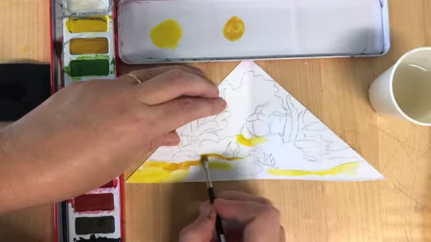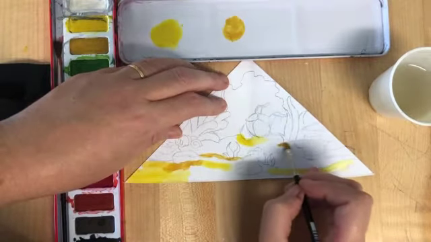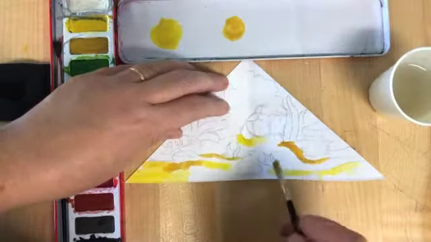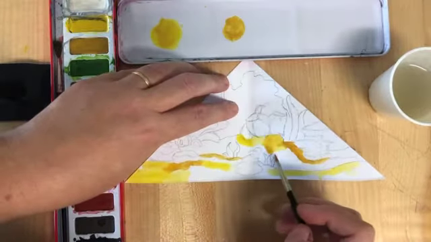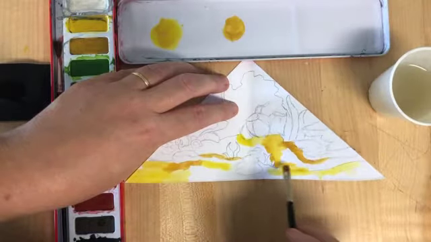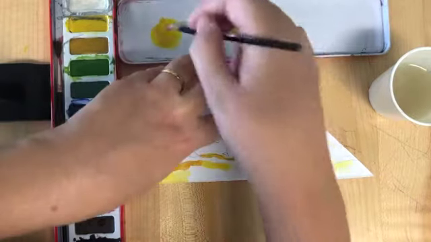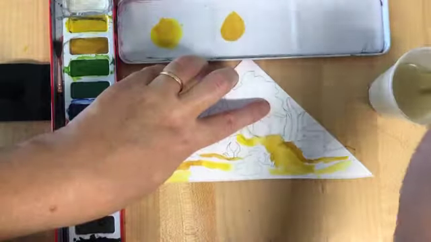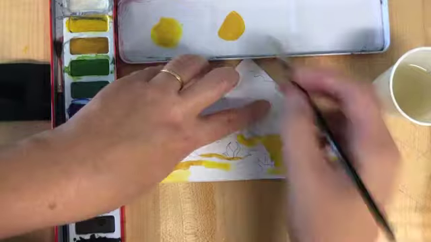So I'm having some areas that are lighter, some areas that are darker. I'm being careful not to go over, or at least avoid as best as I can, some of my outlines. So let's put these in here. Mix a bit more of this mustardy coloured. So let's put some here.